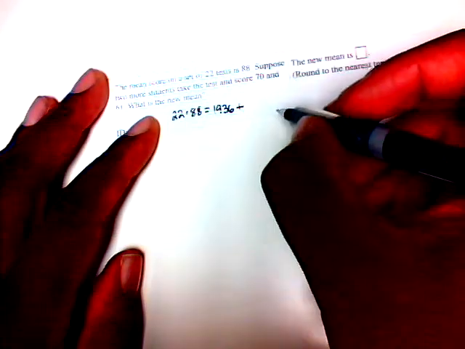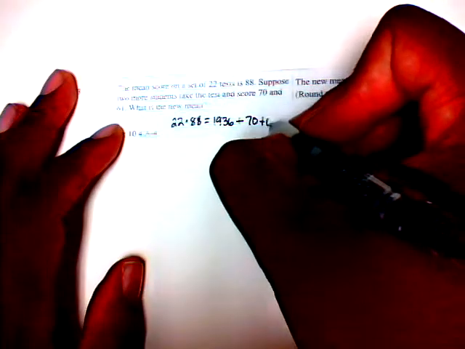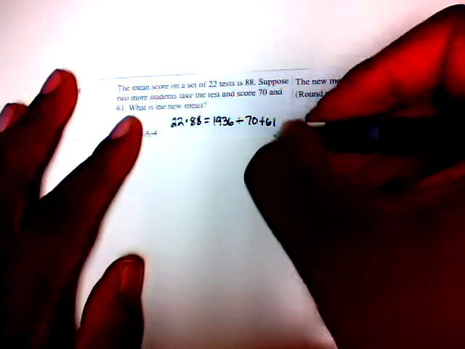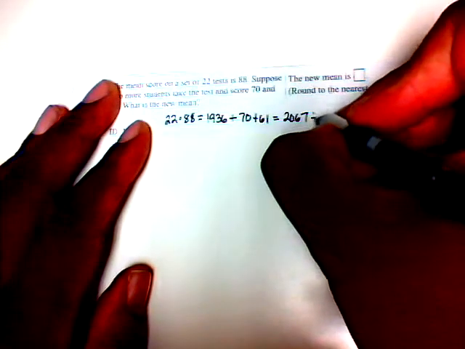Now we're going to add the 2 scores from the 2 students, the 70 and the 61. So if you add 70 and 61 together, you're going to get 131, and the new total is 2,067. Okay, now we're not going to divide by 22. We have to divide by 24 because 2 more students took the test. So add the 2 more students to the 22 tests, you now have 24. So we do 2,067 divided by 24.